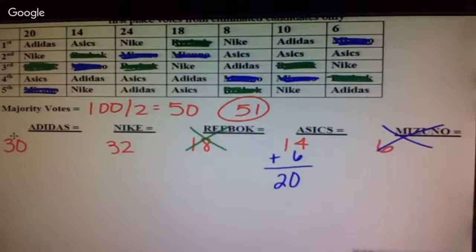So who gets these 18 points now? Nike. Mizuno's already out, so Nike's the next one in line to take those points. So they get 18, which gives them 50. Oh, man. Thought we were there. Okay. We're not quite there yet.